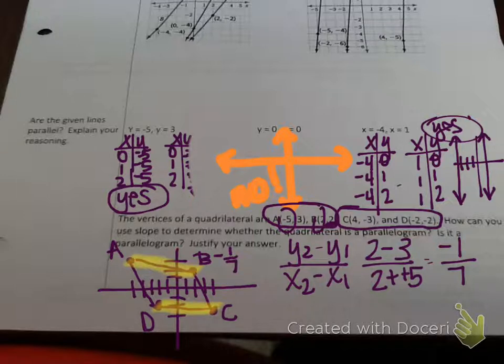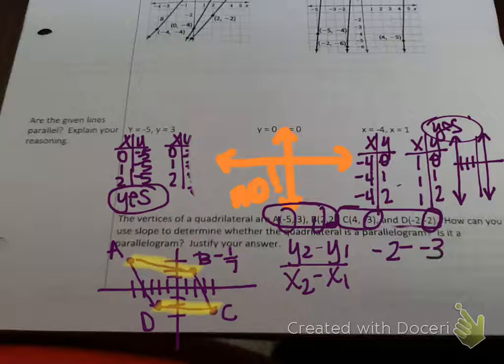And then I need to check DC. In this case, y2 is -2, y1 is -3, x2 is -2, x1 is 4, and I get a slope of 1 over -6. So -1/6.